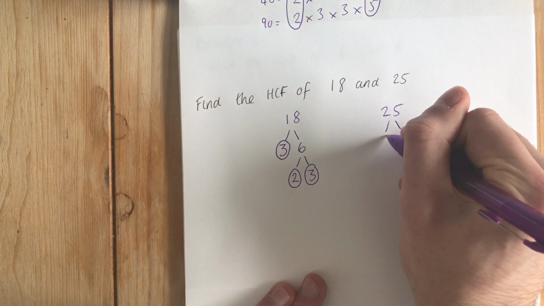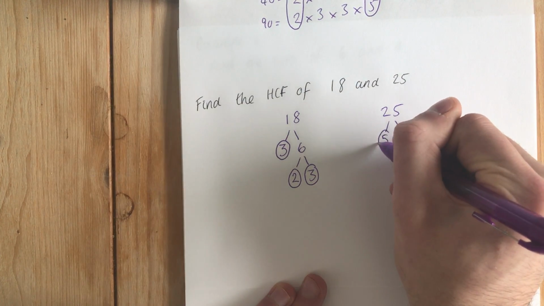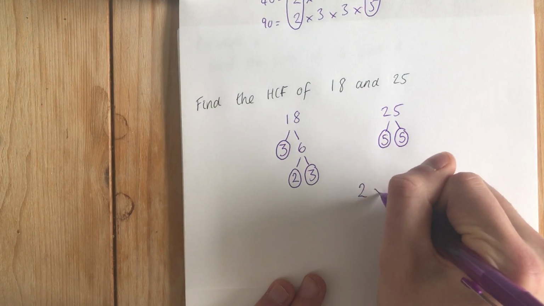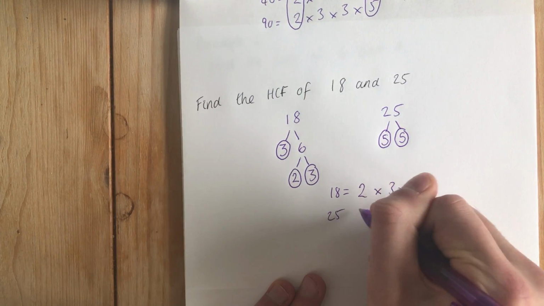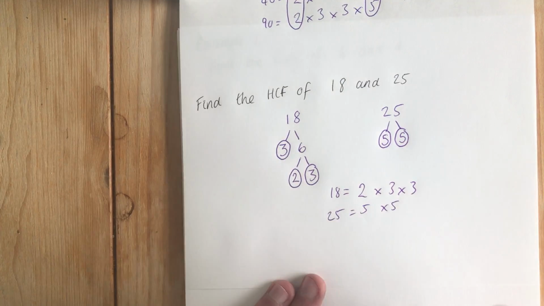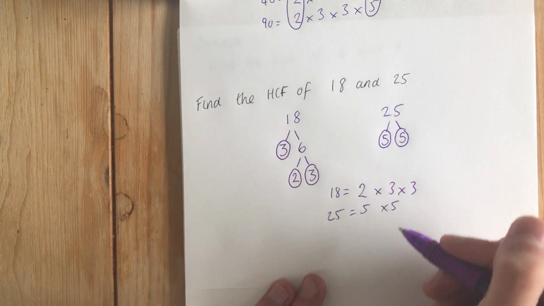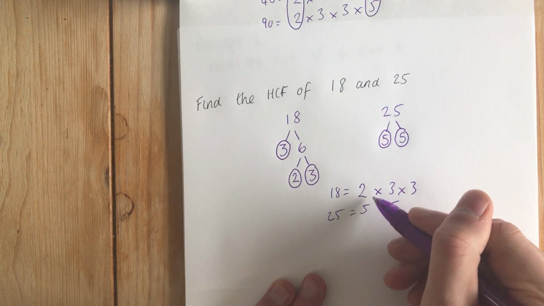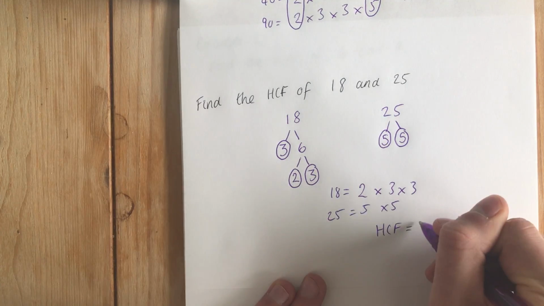The number 25, I know that 5 goes into it, and it goes into it 5 times. 5 is prime, so I can circle both of those. I then express them as products of primes. Okay, so 18 is 2 times 3 times 3, and 25 is 5 times 5. I'm looking for any number that appears in both lists. I can see that there's no number that appears in both. So I say that the highest common factor just equals 1.